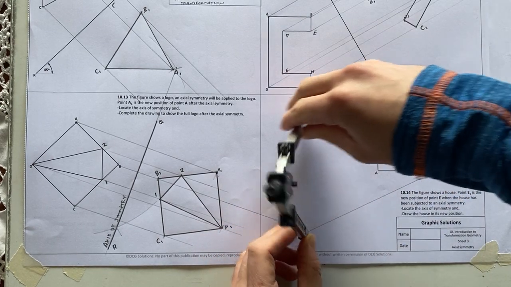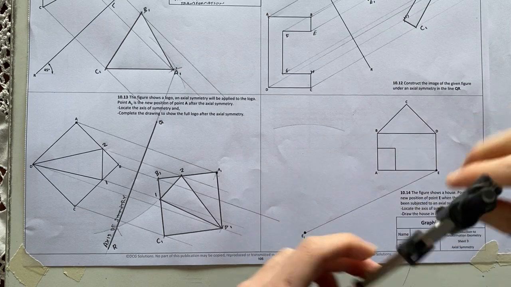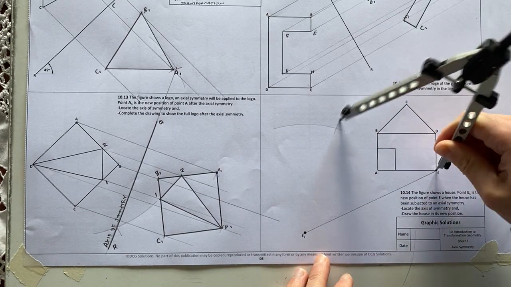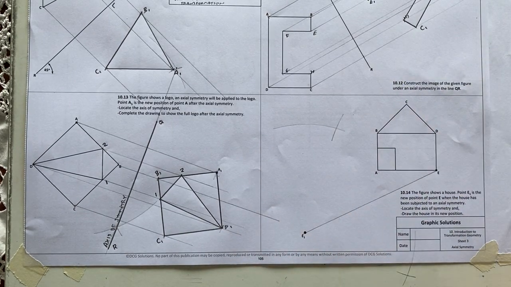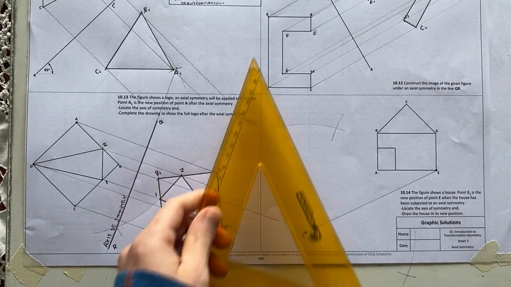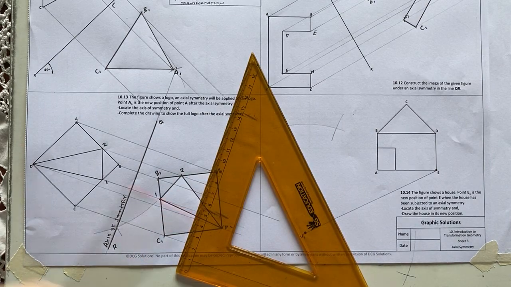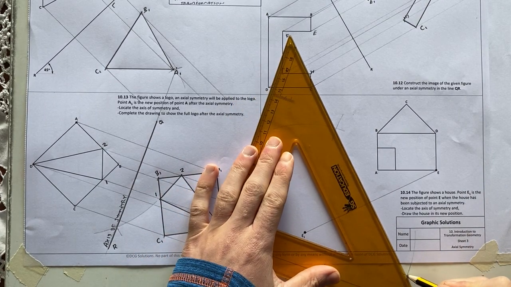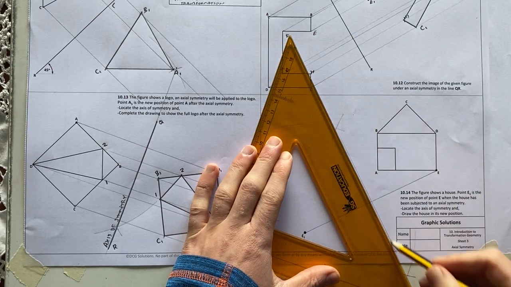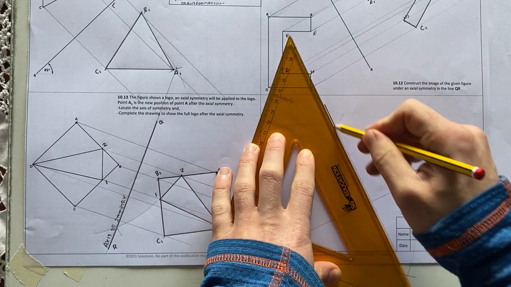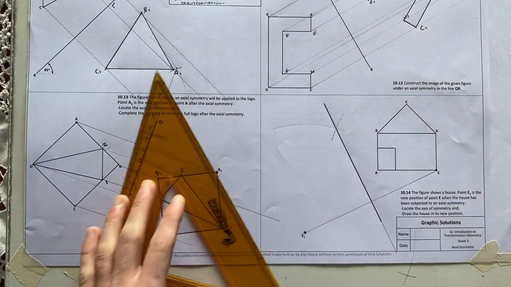Distance greater than halfway. Swing an arc above and below. Join that together. And there's our axis. So I'll draw that in nice and heavy there.